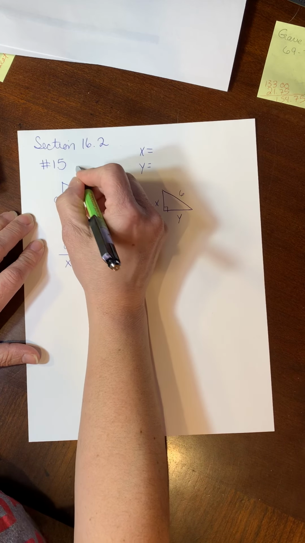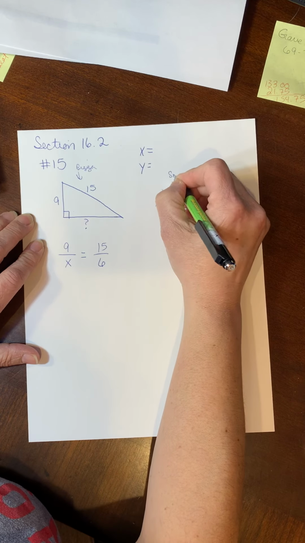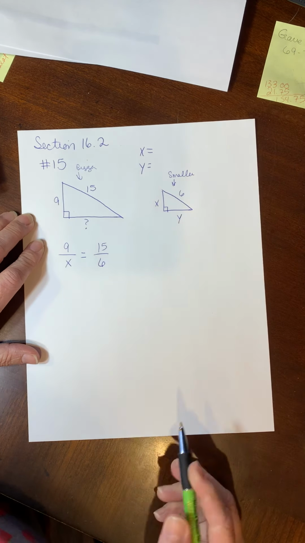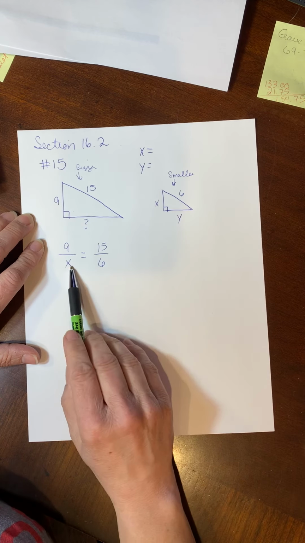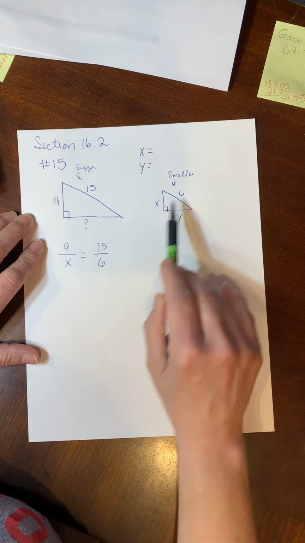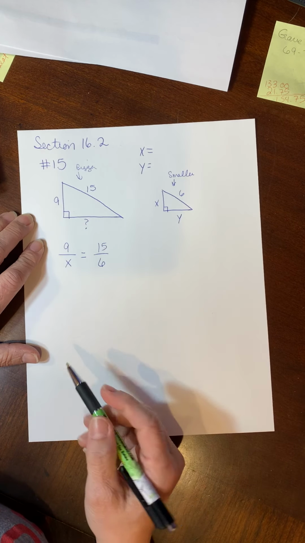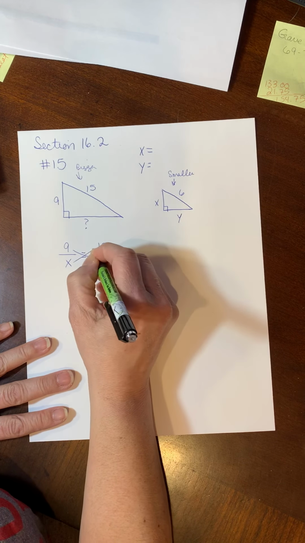So this one is bigger. This one is smaller. So you compare the triangles. Bigger side, smaller side. Bigger side, bigger hypotenuse, smaller hypotenuse. From there you solve. I like to cross multiply.